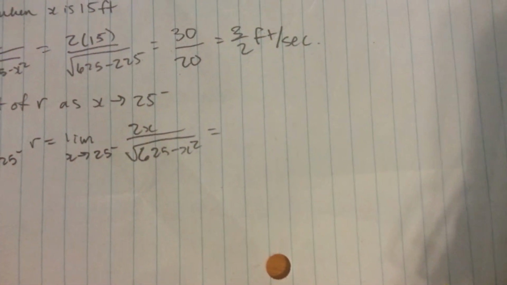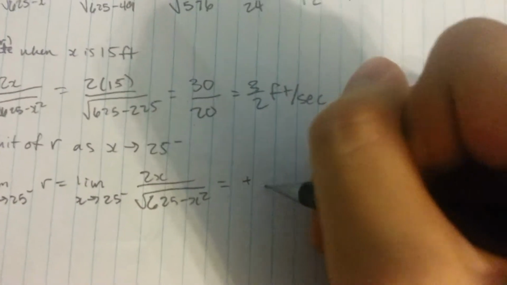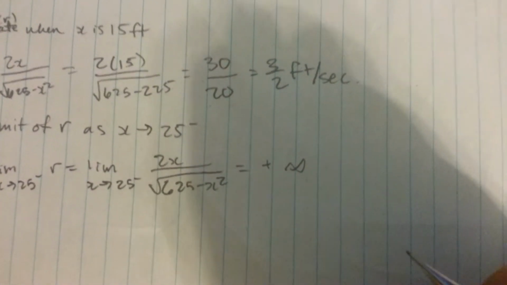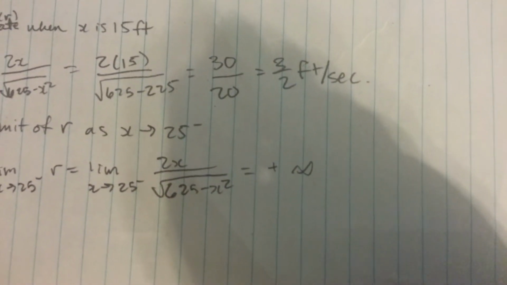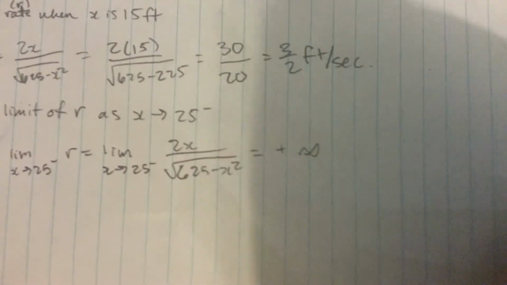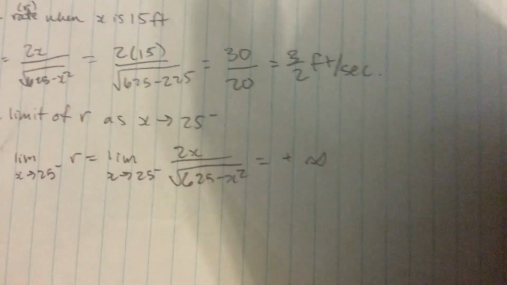So therefore, based on the graph and the table, the limit of r as x approaches 25 from the left is positive infinity. Also, you can tell that it's going to be positive infinity because it is a vertical asymptote, and at vertical asymptotes it decreases or increases without bound. And in this case, from the left side, it increased without bound, therefore going to positive infinity.